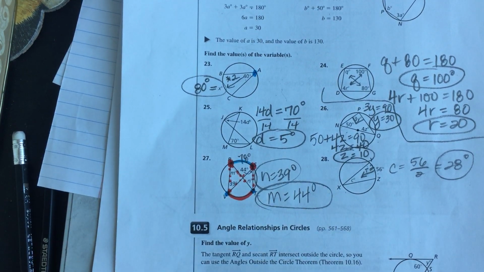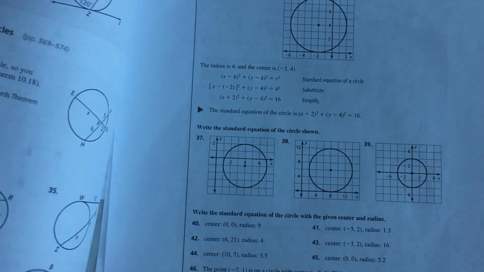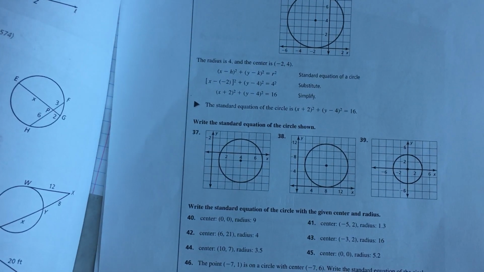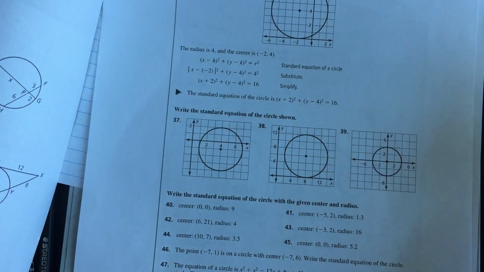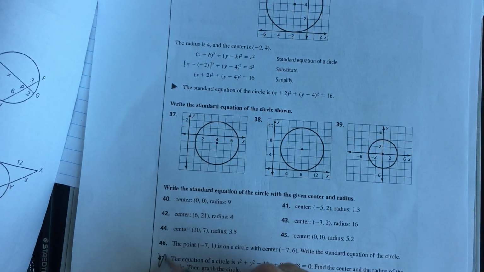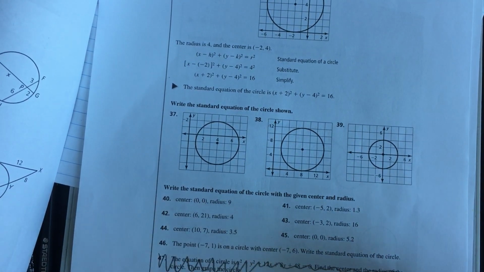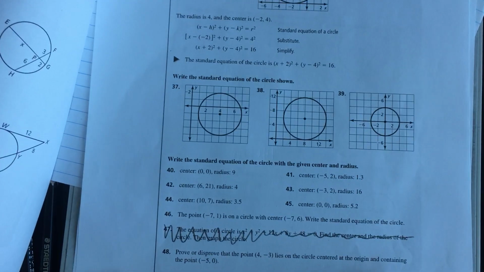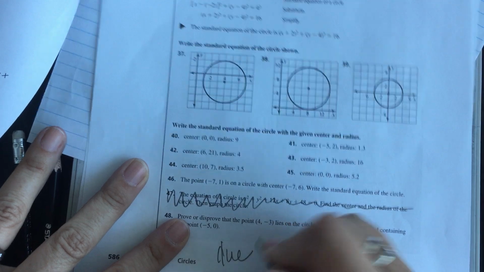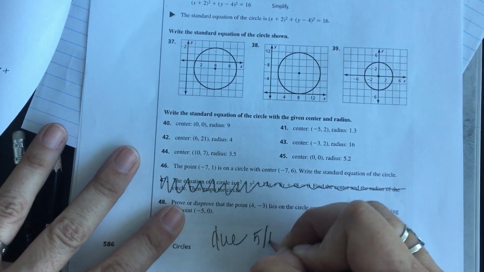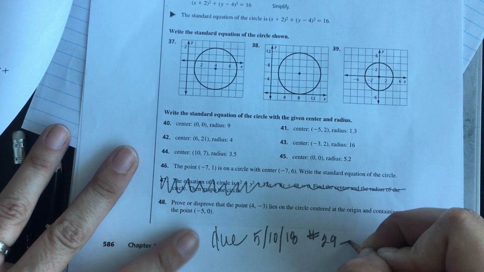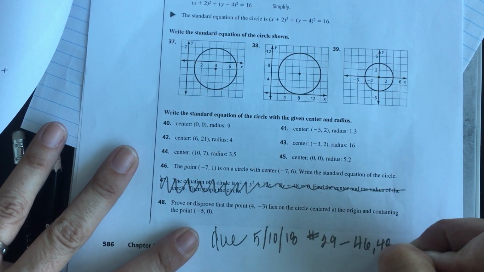Now, the rest of the problems, 29 to 38, I think we said. Ooh, no. Which one do I want you guys to skip over? Let's go looking together right now. Circles, circles, circles. We are going to not do any crazy Algebra 2 factoring for number 47. So due on Thursday, tomorrow is the 10th, is going to be problems 29 to 46 and 48. Bless you.